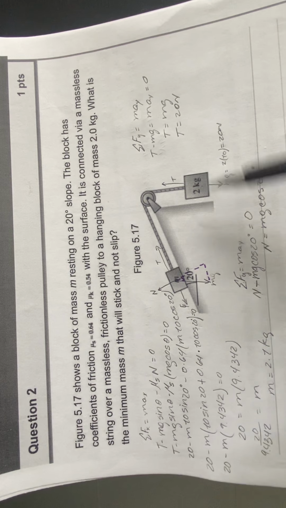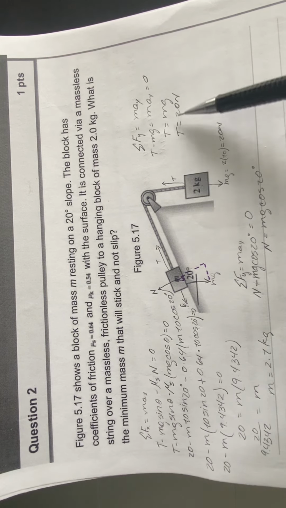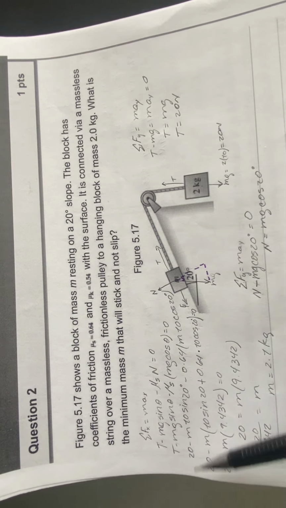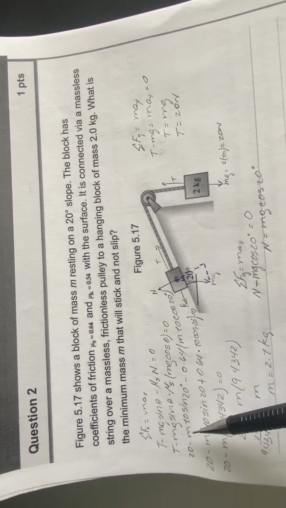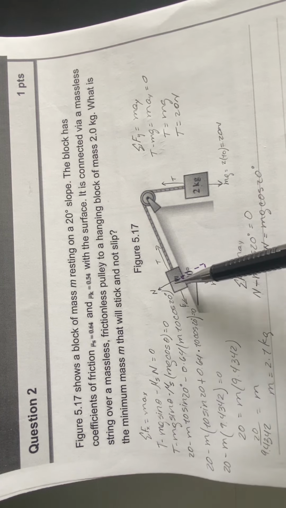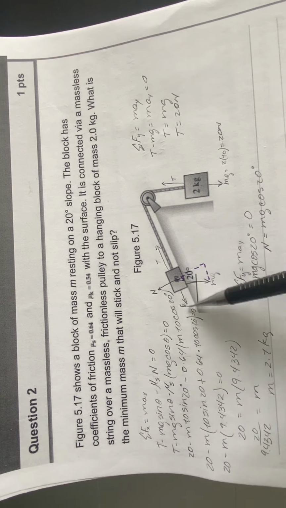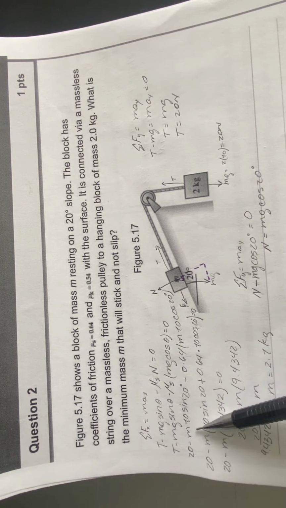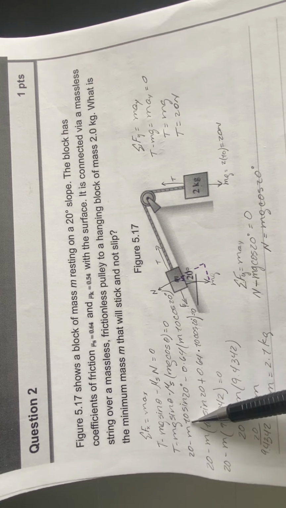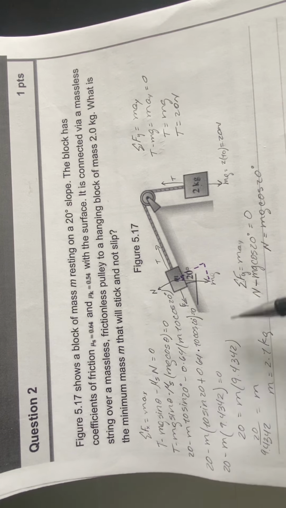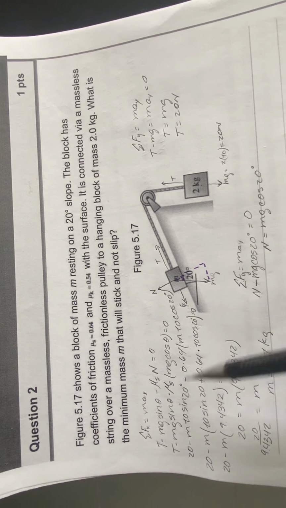So μs is going to multiply mg cosine of the 20 degree angle, equals 0. The tension we found in the first thing we did, so it's 20 minus the mass times g, because we don't know the mass of the block. That's the thing we are trying to find.